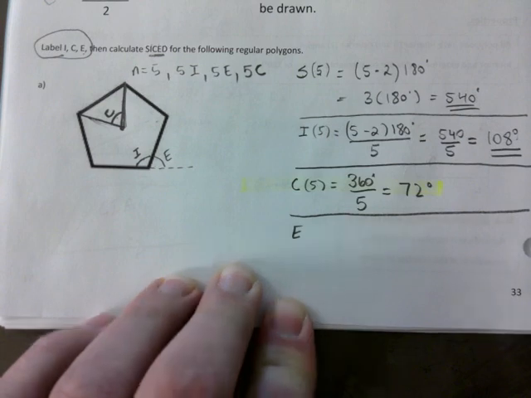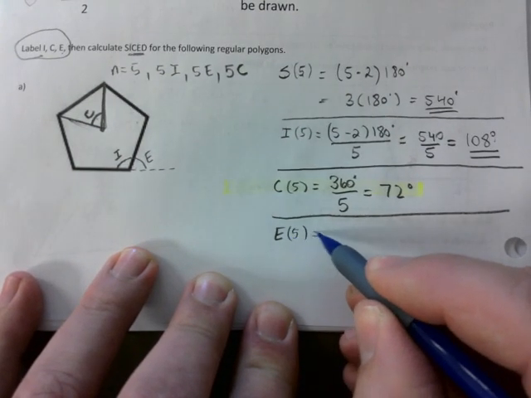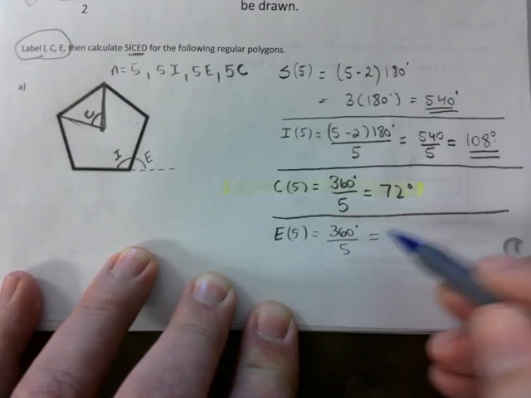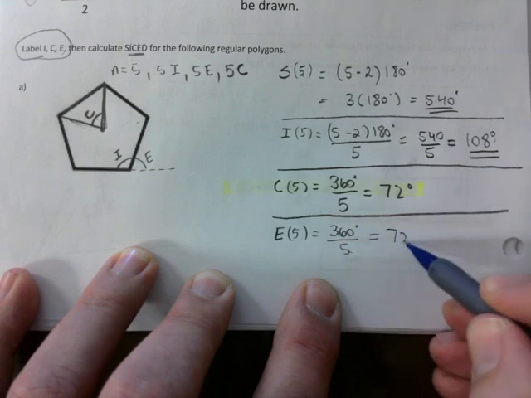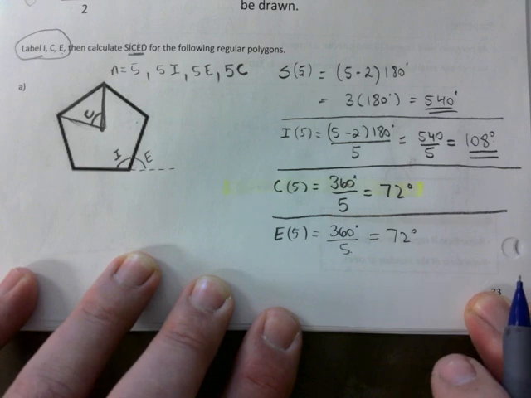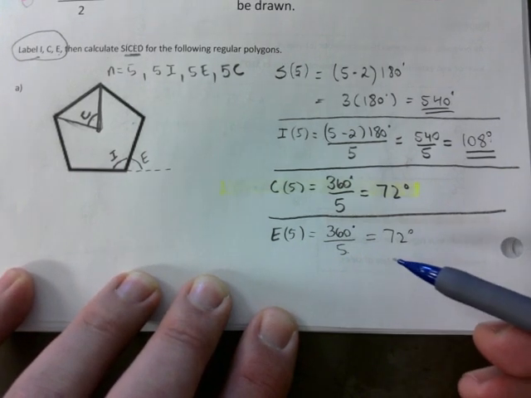Exterior angle of a 5-sided polygon, it's copy paste, guys. It's 72 degrees. However, copy it down, and I want you to look for here.